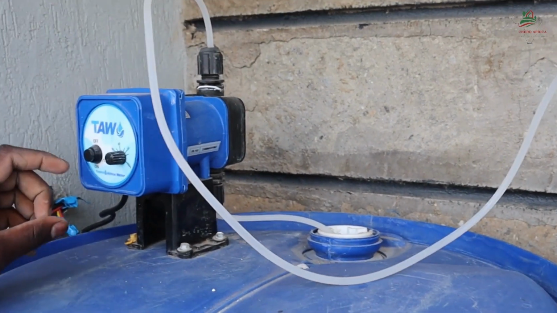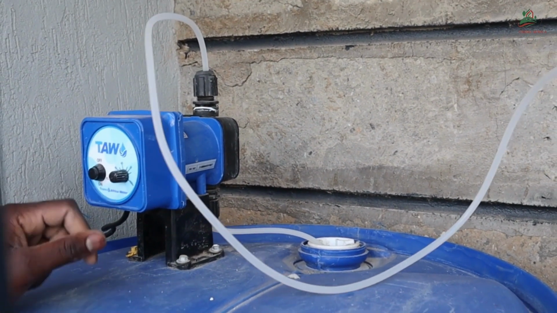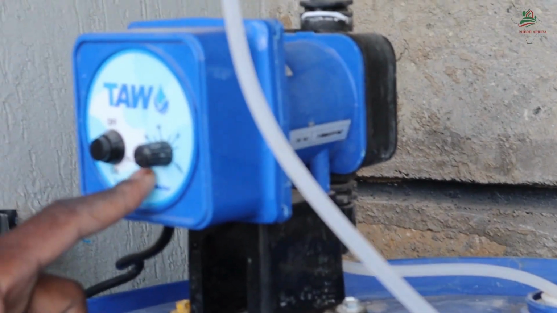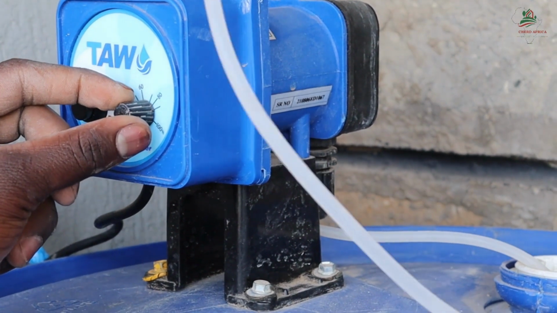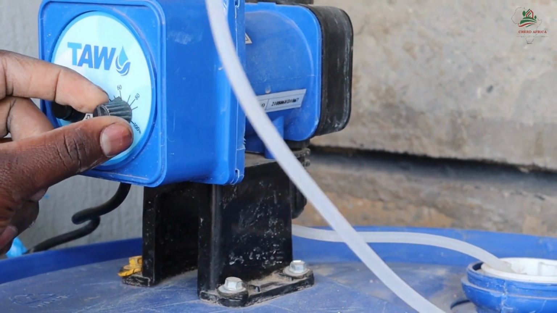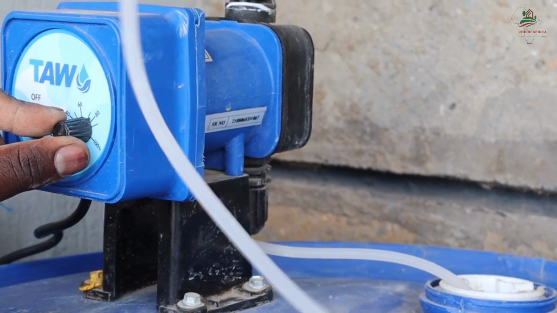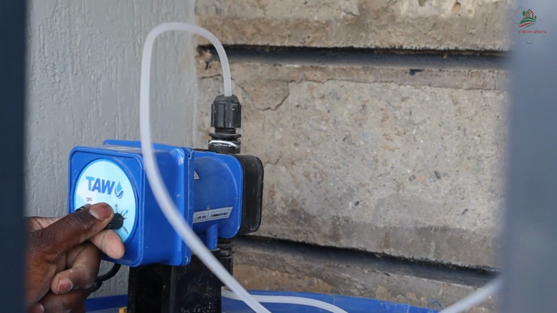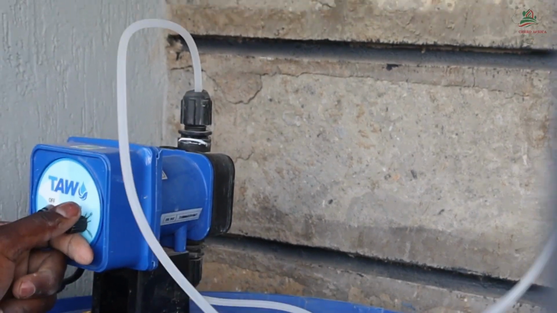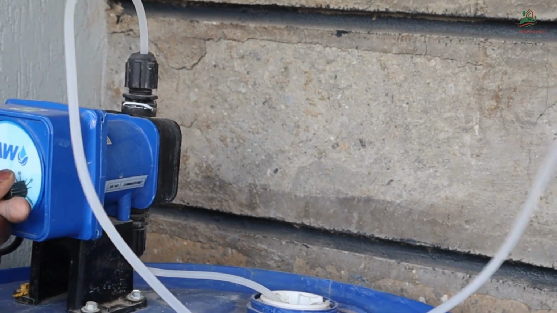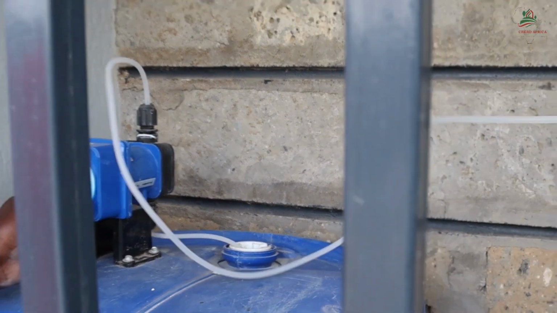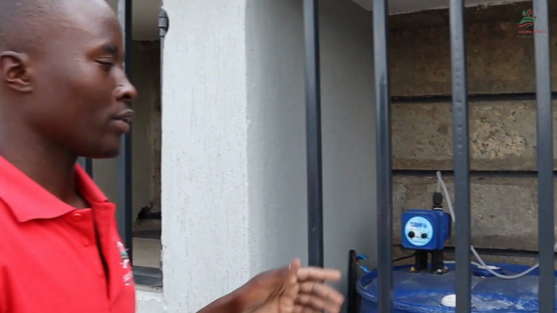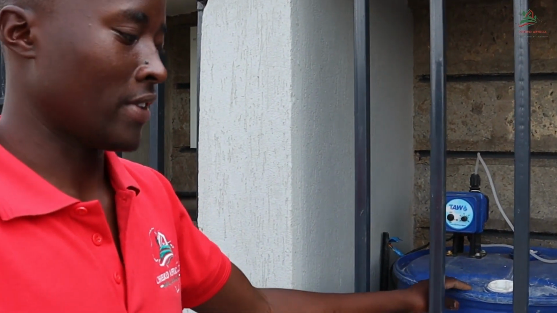So what we normally do, we normally use an online dosing system, which one you can regulate the percentage. So ours, we normally operate it on 20% dosage. The more you increase the dosage, the more you increase the rate at which the dosing system is running. So if you operate it on 100%, then automatically, since our water quantity is not that big, you will be creating a hazard to the plants. So we normally operate it on 20% rate. So that's chlorine. We normally do chlorination with chlorine 65.